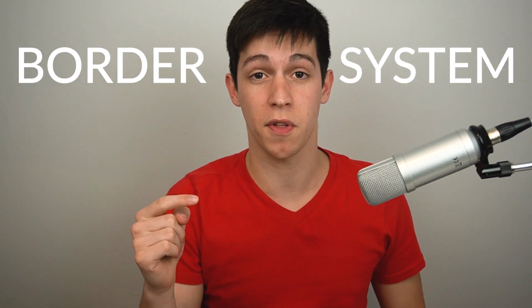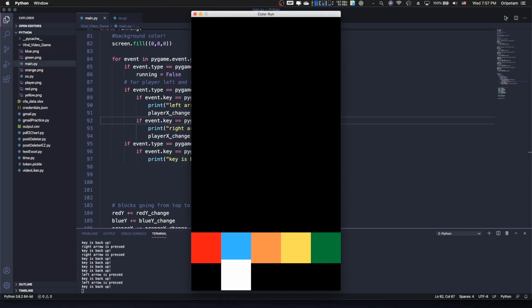So today we are doing 4 super important things. The first one is the border system. I don't want the player to be able to go out of the left or the right side of the screen. That's kind of important. The second one is a change of color. Every time we start the new window, I want the player to be a different color.